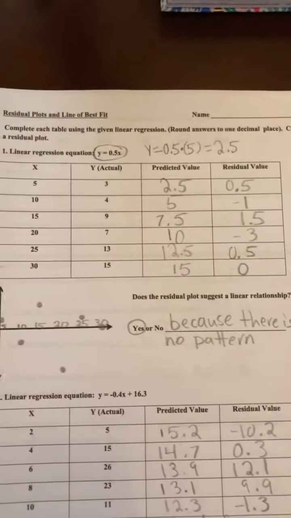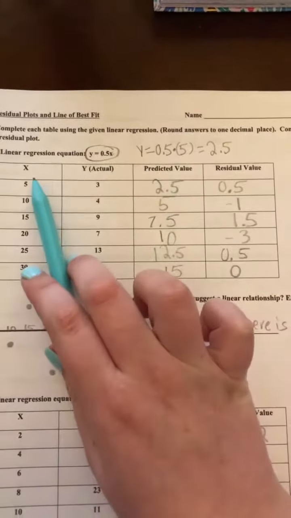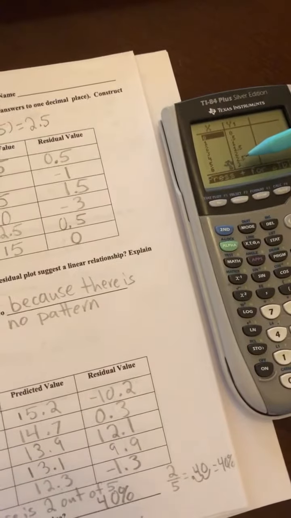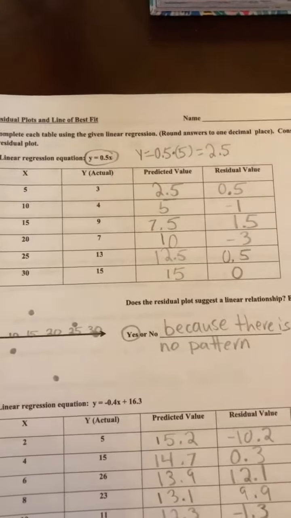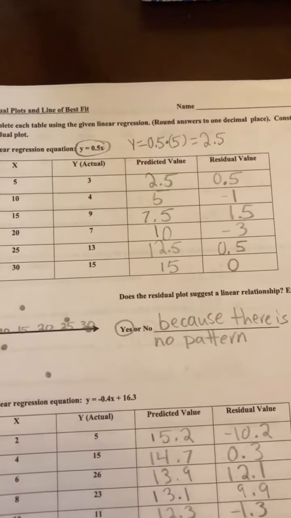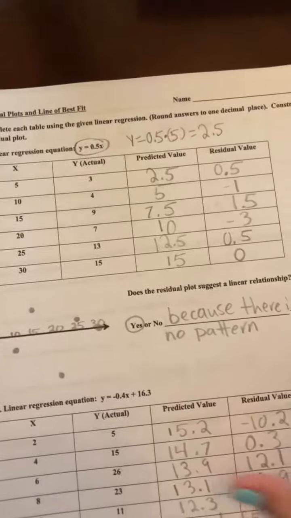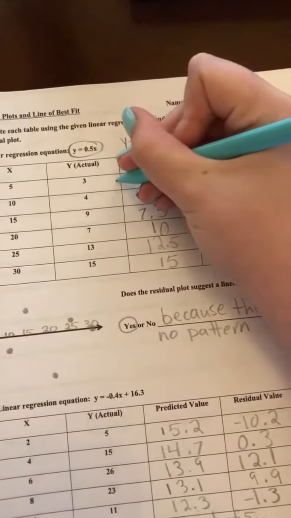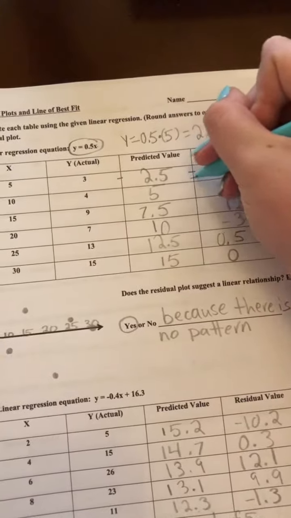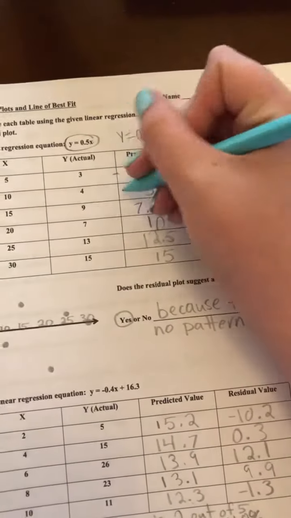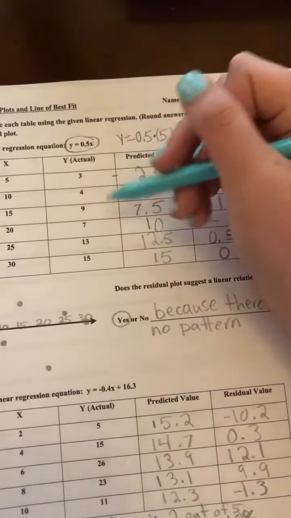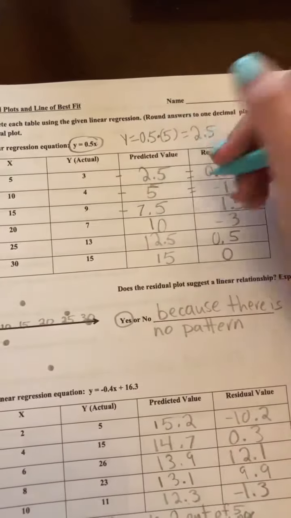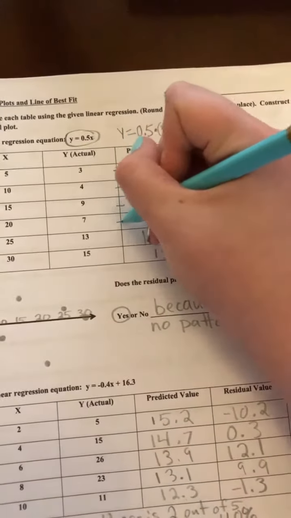I have already done that right here. If x is 5, 2.5 would be our predicted value, which is right there, and so on and so forth. Now using the calculator to do this, you have to come in here and subtract all of these. So 3 subtract 2.5 gives you 0.5. 4 subtract 5 gives you -1. 9 subtract 7.5 gives you 1.5, and so on and so forth.